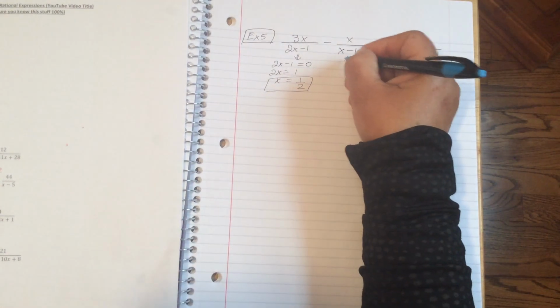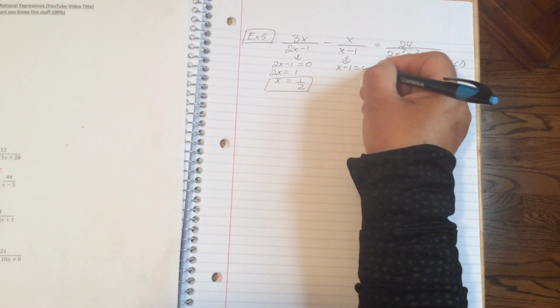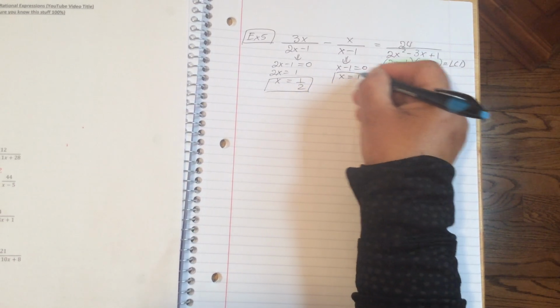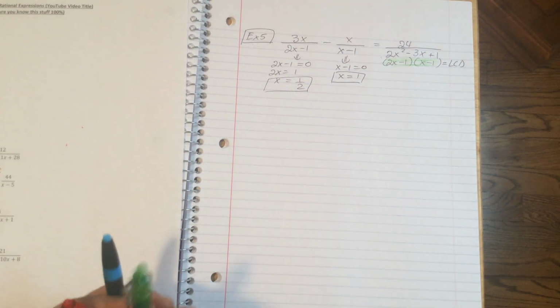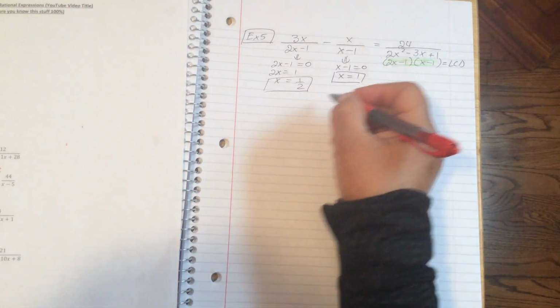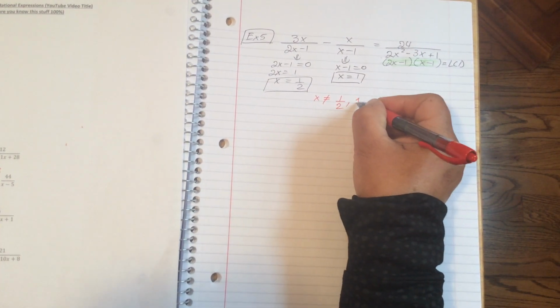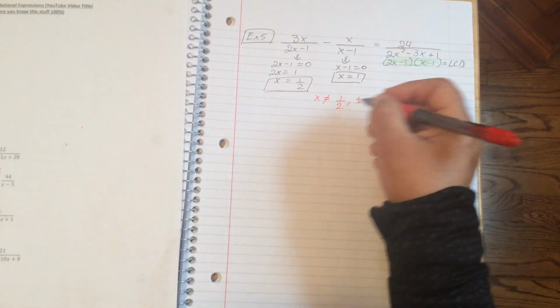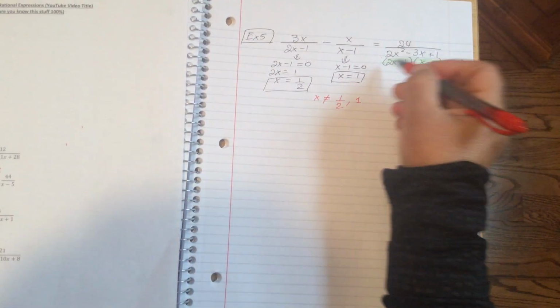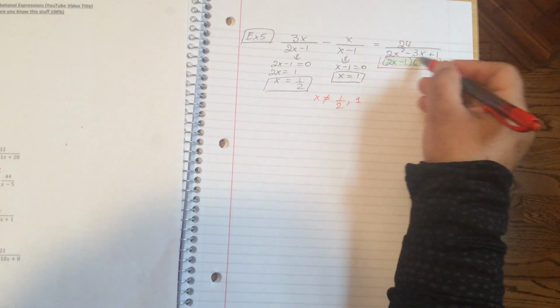And here x minus 1 is equal to 0 if x is 1. What this means is that x cannot be 1/2 and 1. And this is also the LCD.